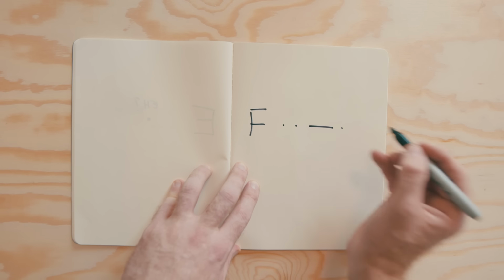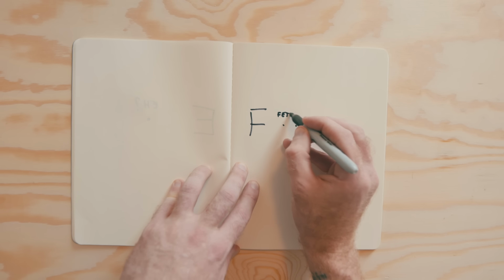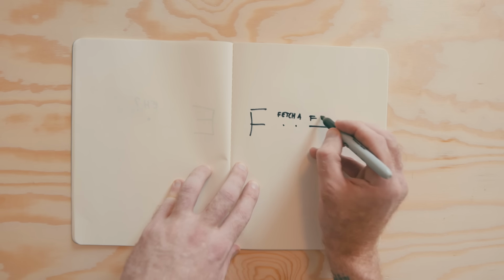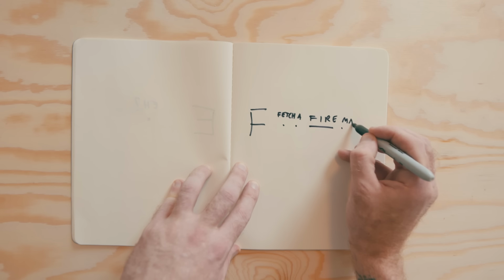That's easy. All right, so for F, fetch a fireman. Can you guess what that is? Dot, dot, dash, dot. Fetch a fireman. And remember, when you come up with these little weird stories, try to actually visualize what you're saying. Fetching a fireman, what does that even mean? Are you fetching an actual globule of flame and bringing it somewhere? Are you fetching a fireman, like an actual dude firefighter, right? Are you carrying him over your shoulder?